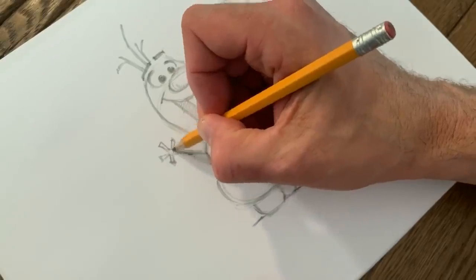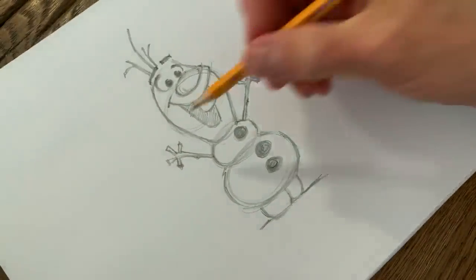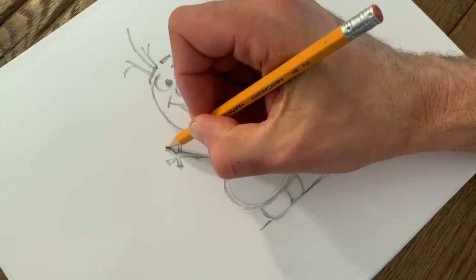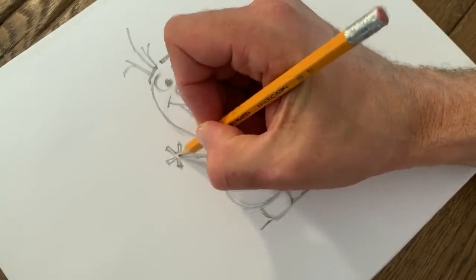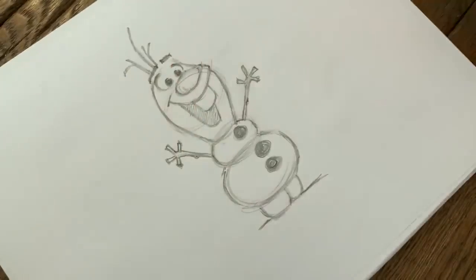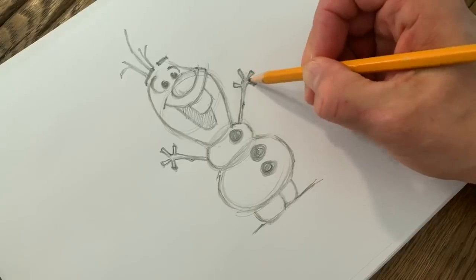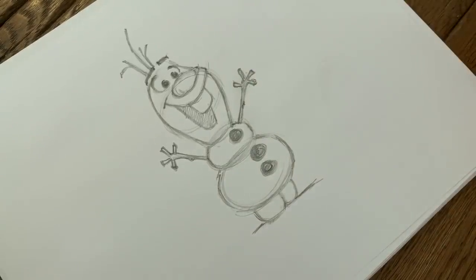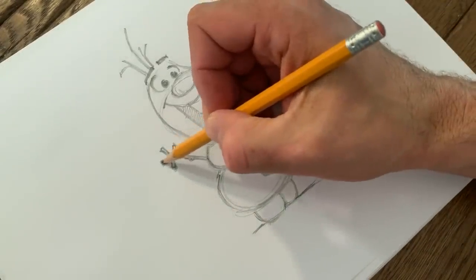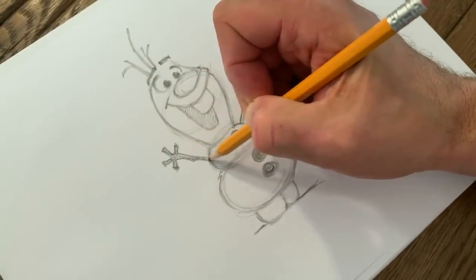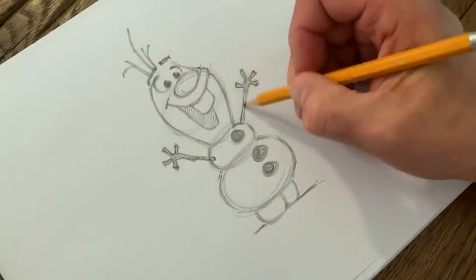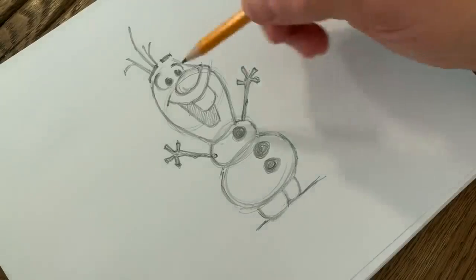Now that's a fun thing to talk about too. So with Olaf, if you notice, and maybe you did notice this, in the movies he doesn't bend his arms very much. He usually will keep them fairly straight. Sometimes he does bend them, and that's fine. But most of the time, he keeps them pretty straight. There's actually a reason for that.